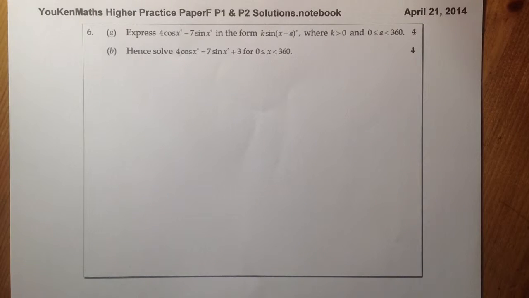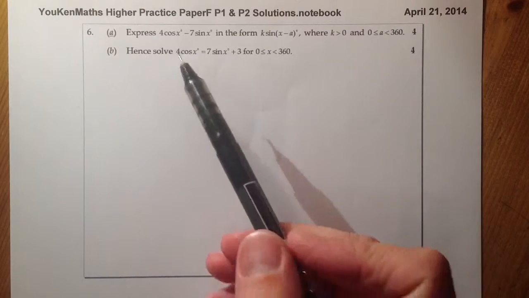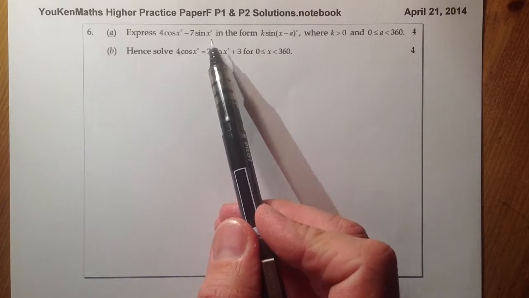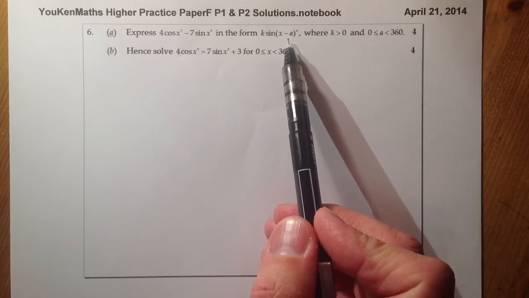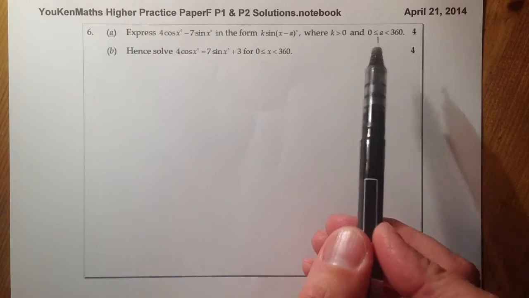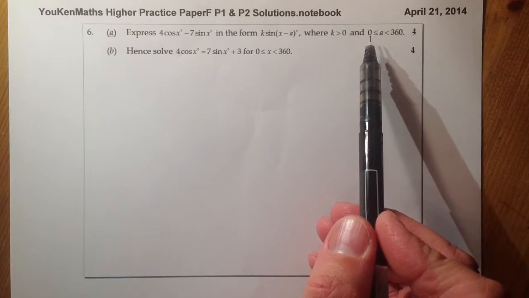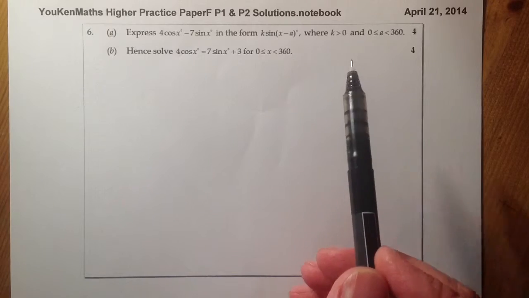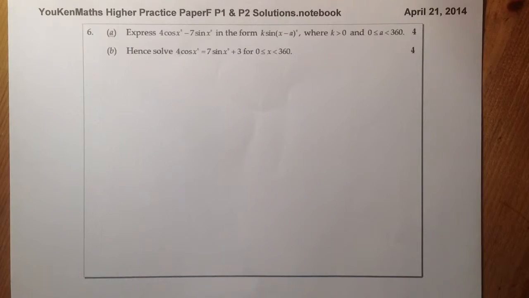This is Higher Maths, it's practice paper F. We're looking at question 6 in the calculator paper. We have to express 4 cos x minus 7 sin x in the form k sin(x minus a), where k is greater than 0 and a lies between 0 and 360, not including 360 itself. Let's go ahead and work this one out.